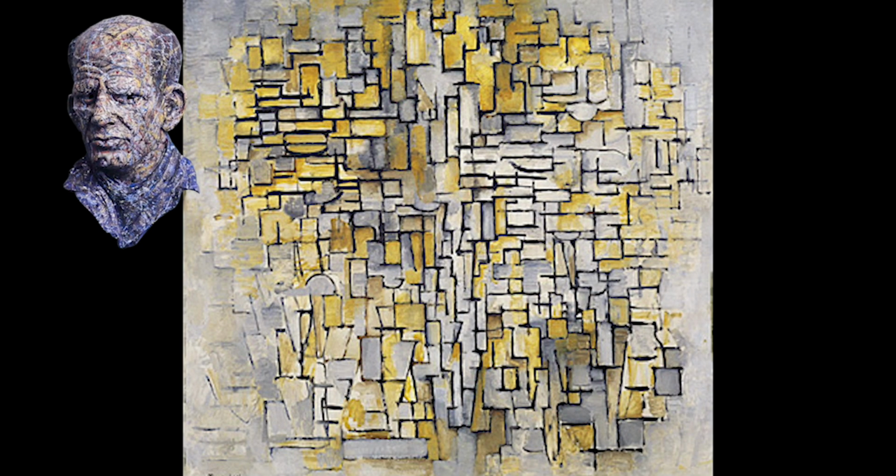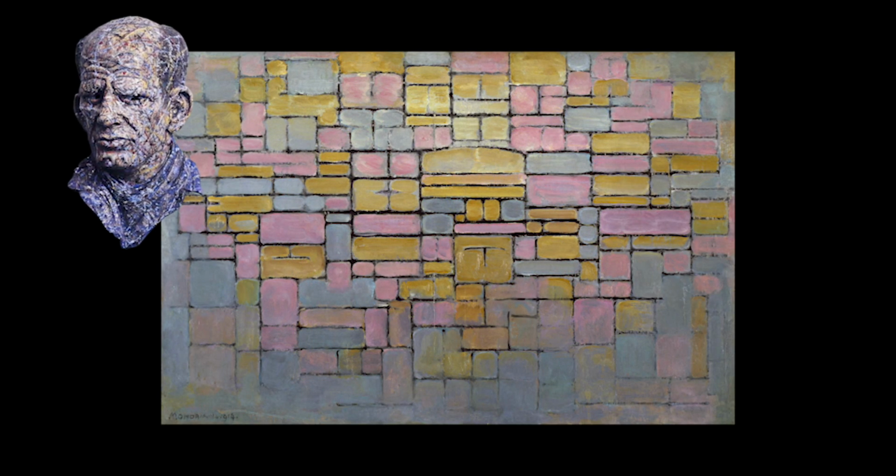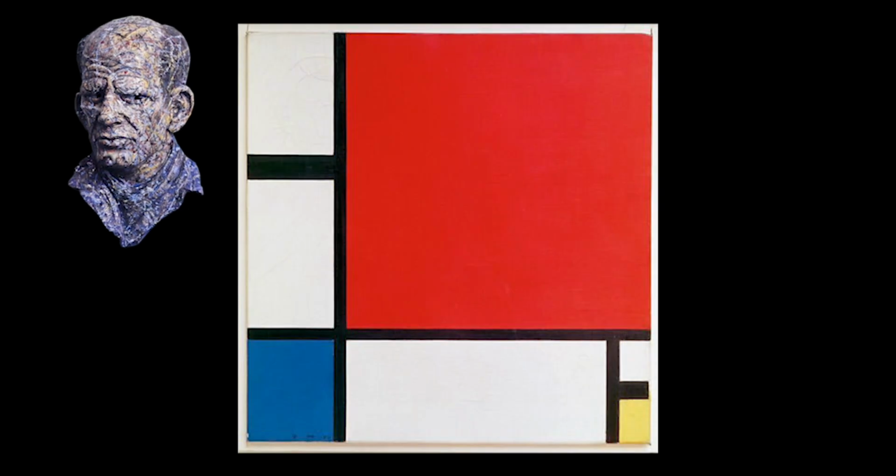Mondrian set up a rigid set of parameters for his painting. He decided that to arrive at a pure art with no relation to reality, he would only use primary colors, black, white, and gray, and only horizontal and vertical lines. Within those strict parameters, he thought he could represent a spiritual harmony and order.